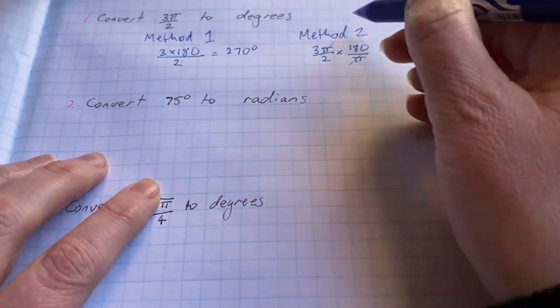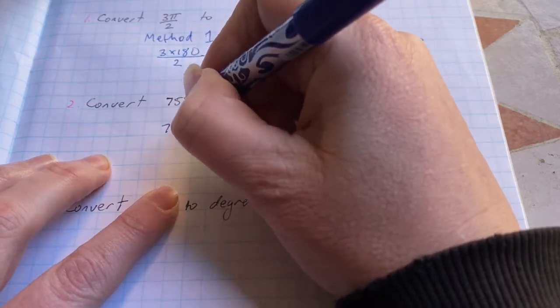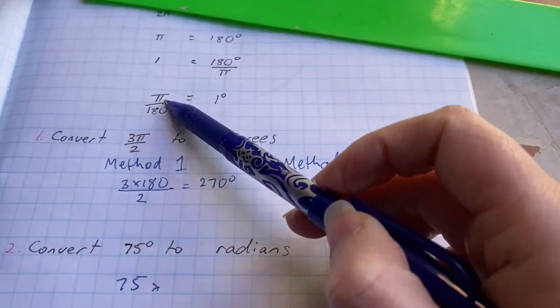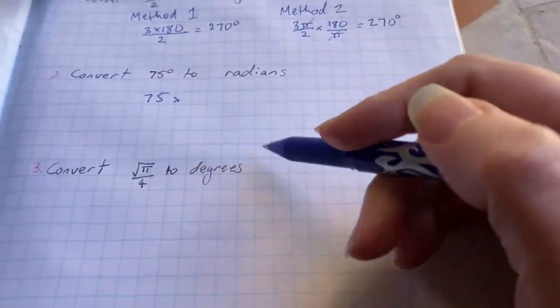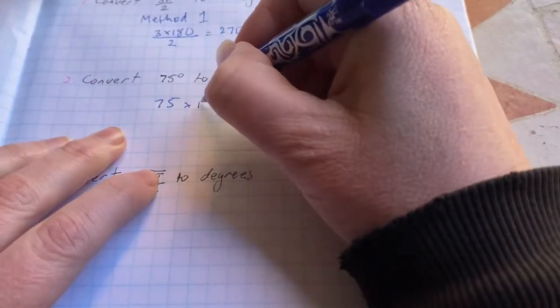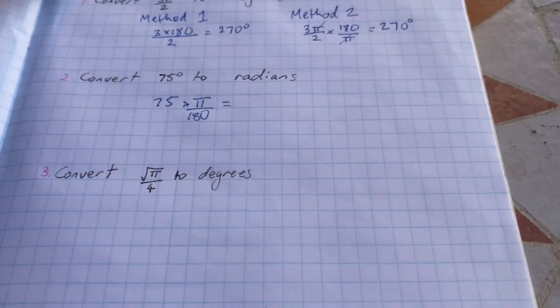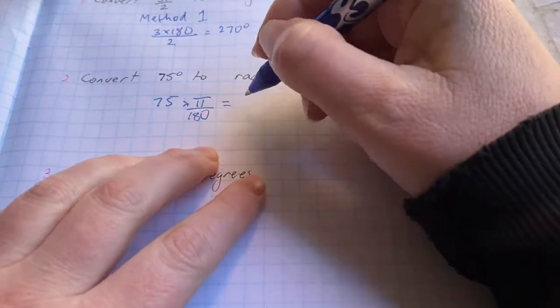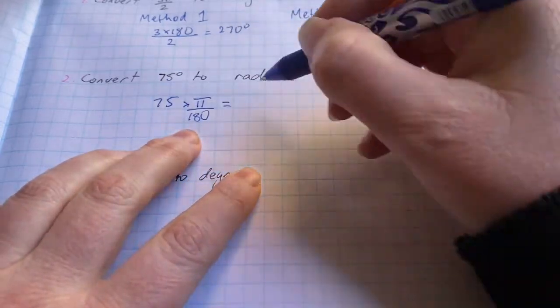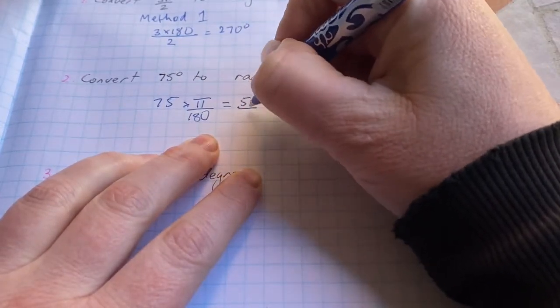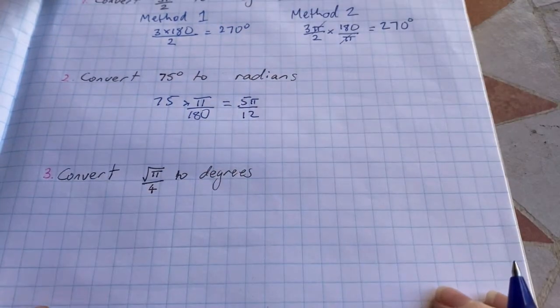I'd like to just use this method 2 process. We need a pi in the numerator, so we use this to multiply by, and we get 75 times pi on 180. And just simplifying that down, you can just put the 75 on 180 in your calculator. It's 5 pi over 12.